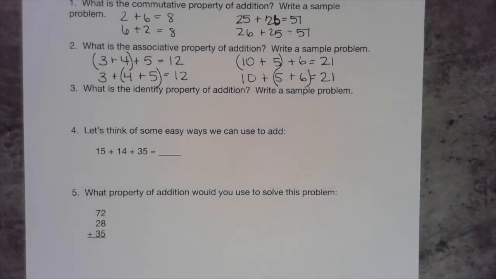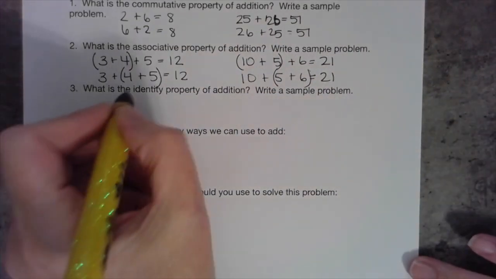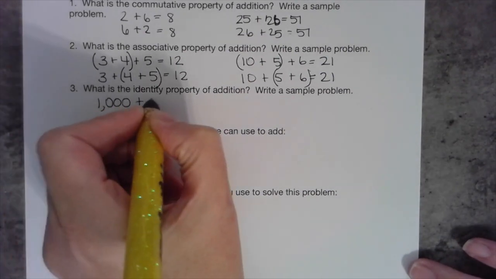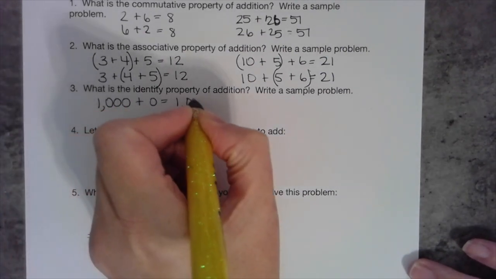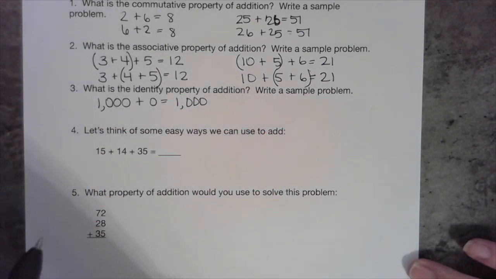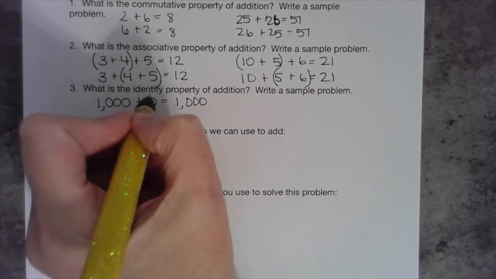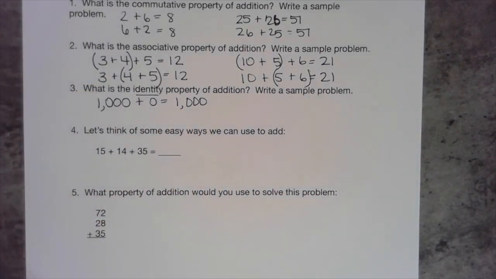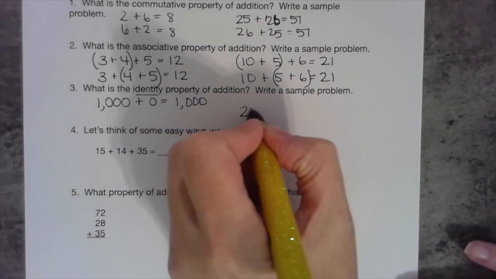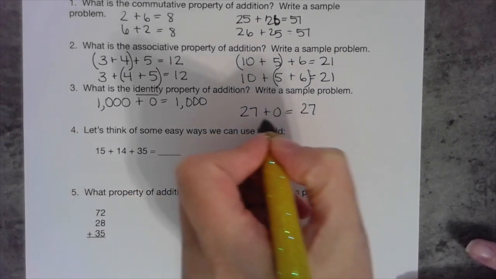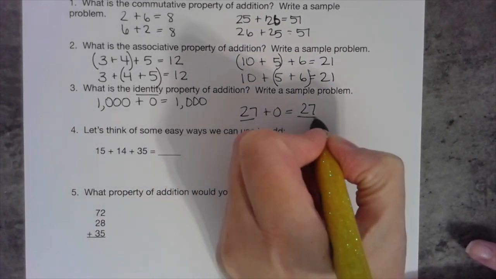Okay, identity property, my favorite, right? Let's do a big one just to be silly. 1,000 plus 0 equals 1,000, right? Because any time we add 0 to a number, that number does not change its identity. That number does not change who it is. 27 plus 0 equals 27, right? The 27 did not change its identity.